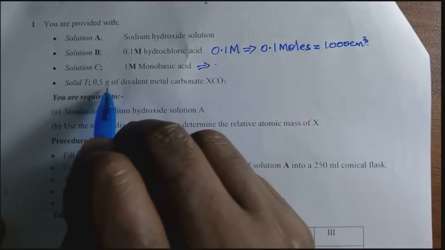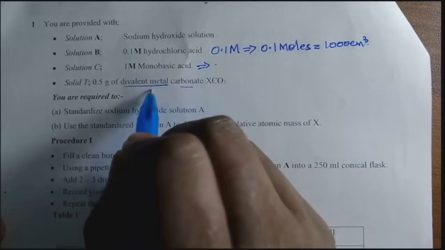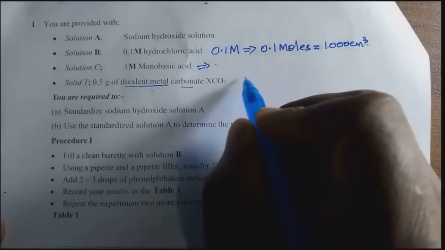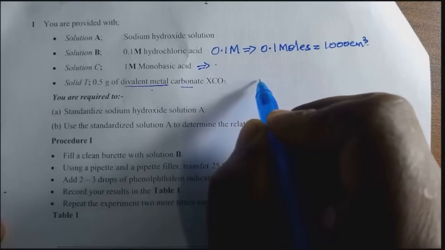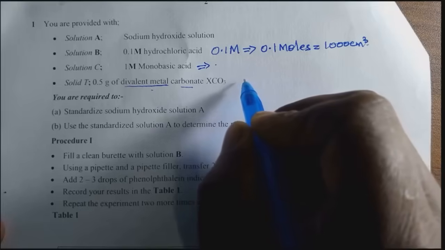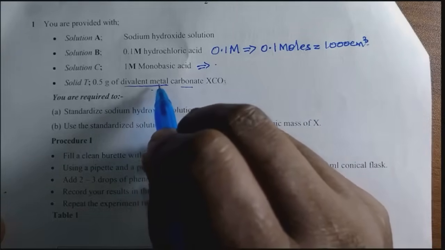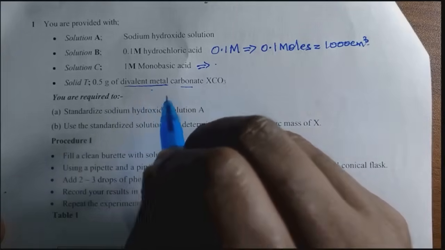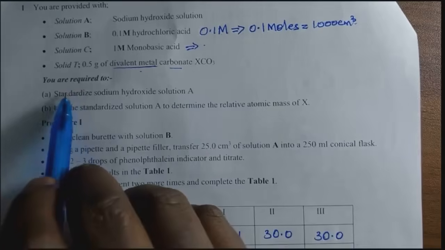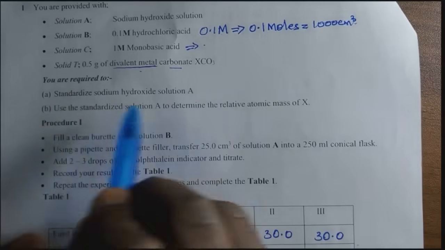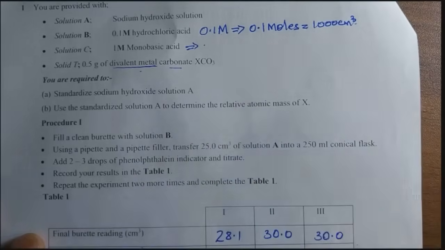Solid X, 0.5 grams of divalent metal carbonate. Divalent, these are metal carbonates like calcium carbonate, magnesium carbonate, barium carbonate. All those are called divalent because the metal there has a valence of 2. You are required to standardize solution A. Use the standardized solution A to determine the relative atomic mass of X.